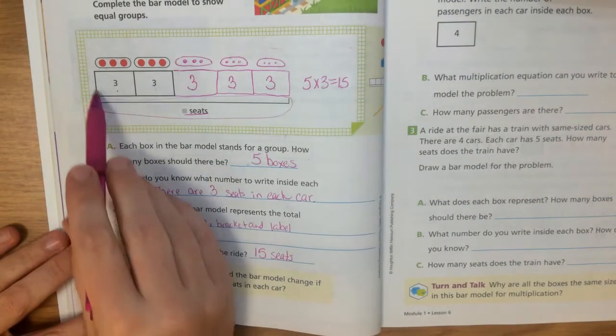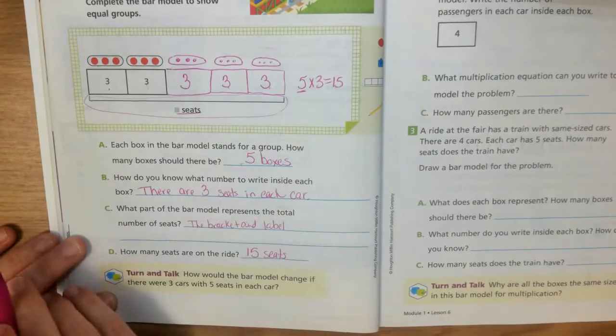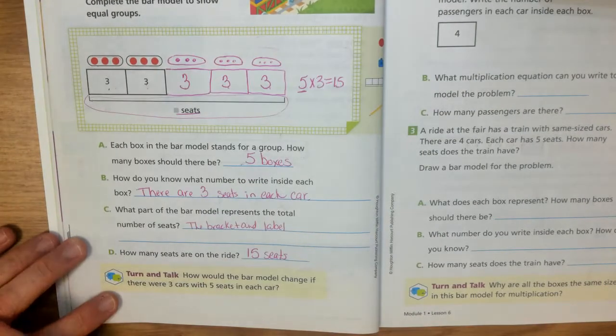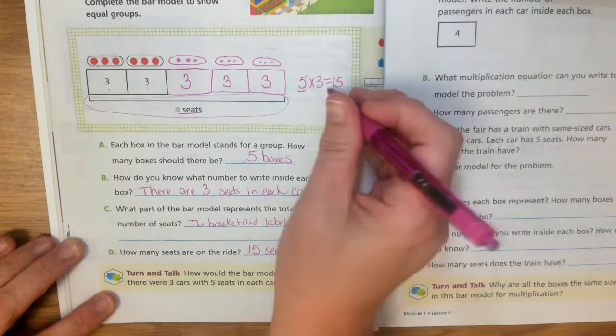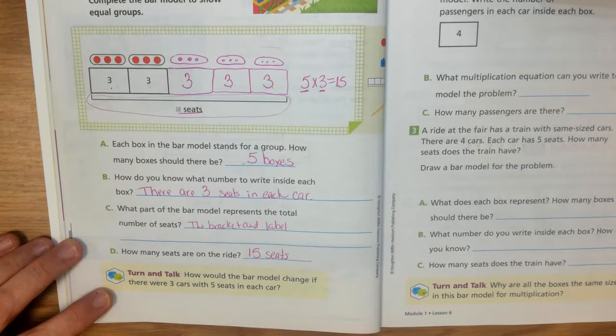So this bar model tells me I have 5 cars. That's the first number in my multiplication equation. There are 3 seats inside each car. So 5 times 3 equals 15.